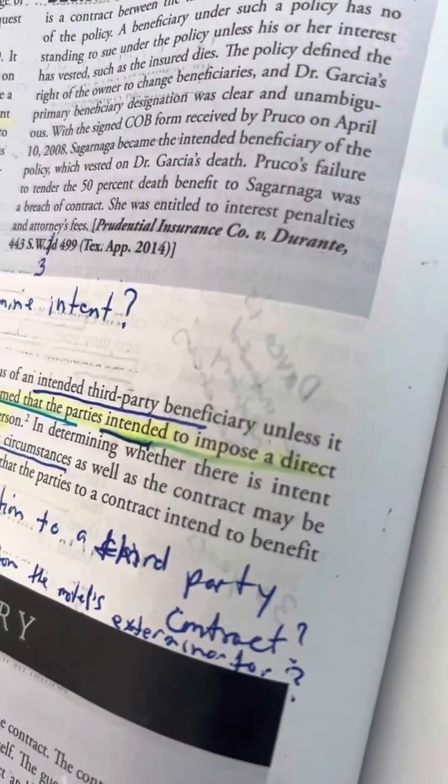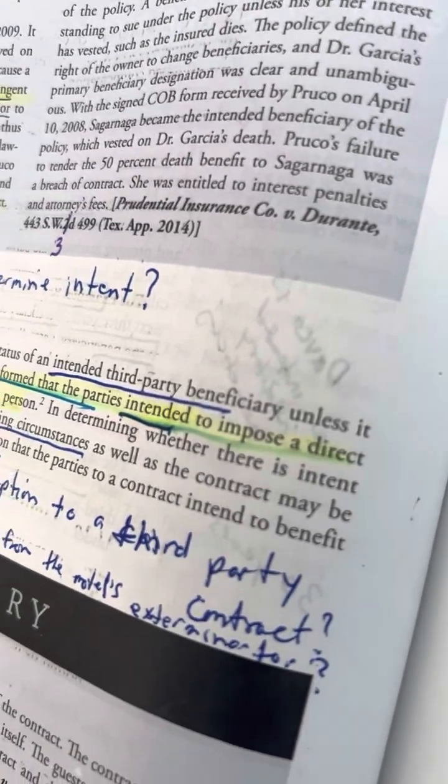In determining whether there is an intent to benefit a third party, what do you look at? Anybody? What do we have to look at? Unjust enrichment. Page 322.